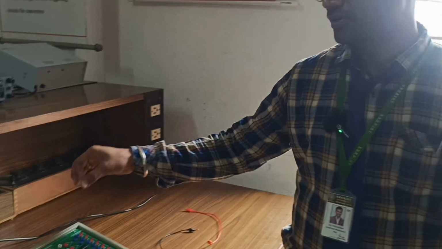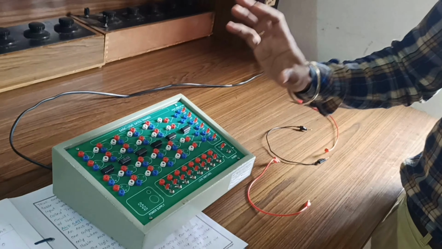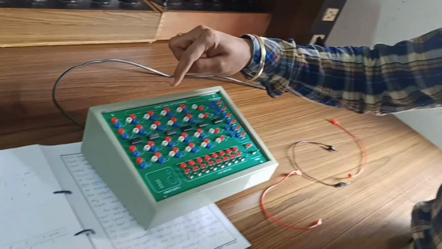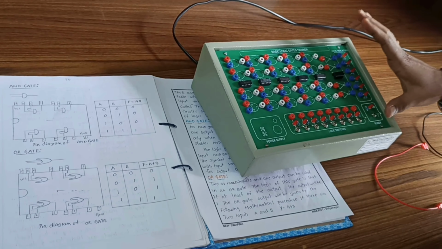Channel. So today we are going to perform an experiment of verification of logic gates using IC application. By watching this video you will get clarity about how to make multiple connections for the OR gate, AND gate, NAND gate, and NOR gate using an IC trainer kit.